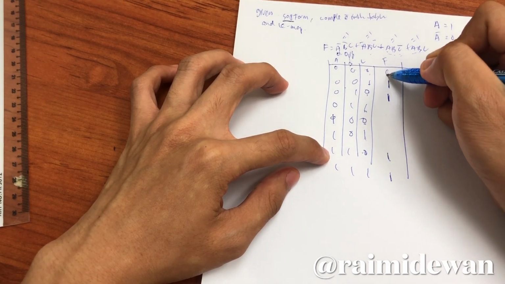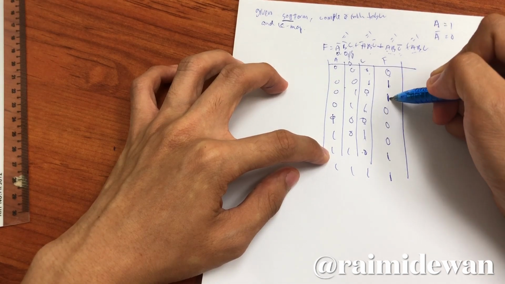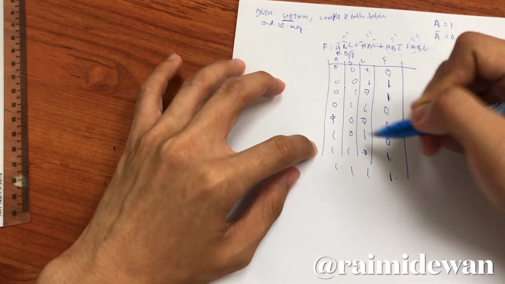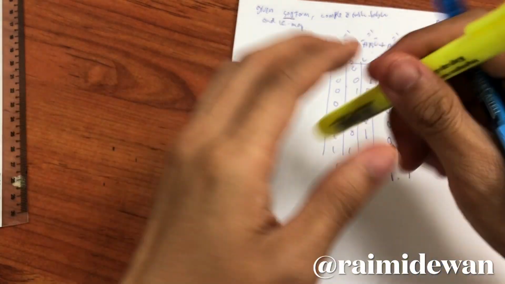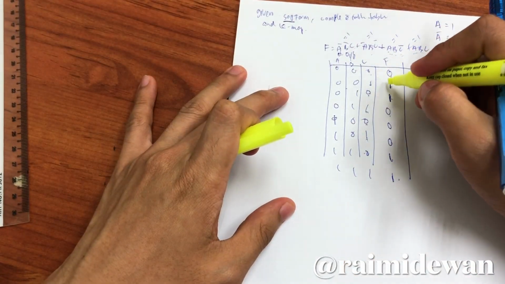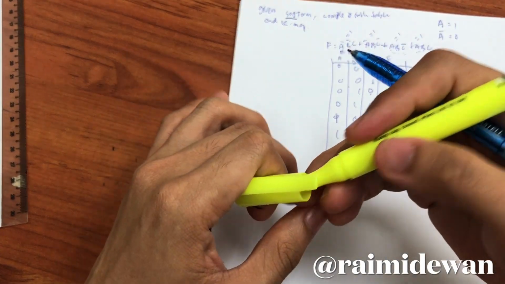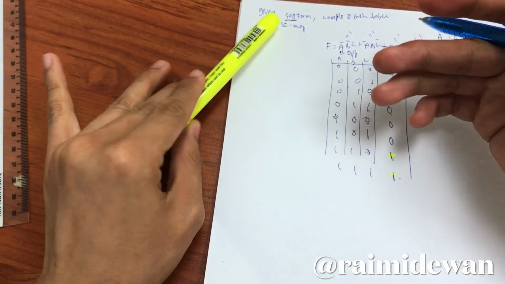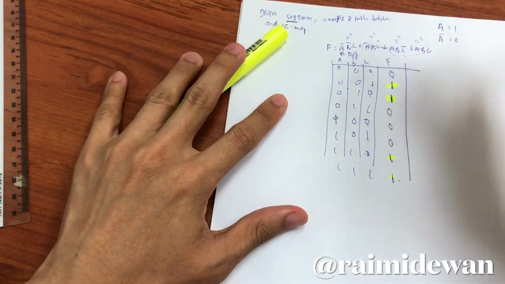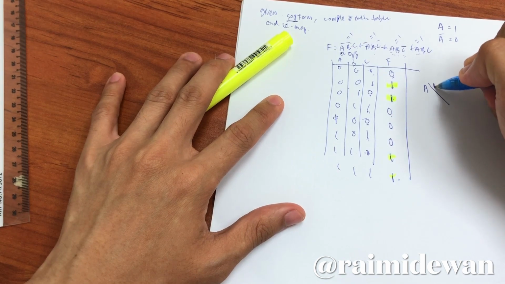So the rest will be 0, 0, 0, 0. 1, 2, 3, 4, 5, 6, 7, 8. And you guys know this is the standard SOP form. Now we want to complete the truth table. Because it's 3 variables, you have A, B, C.